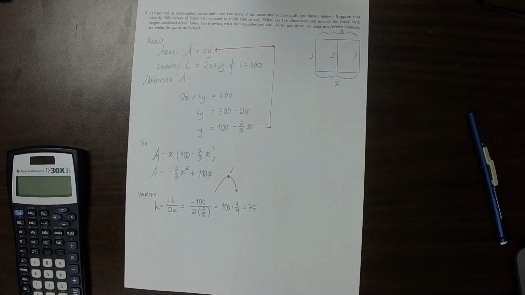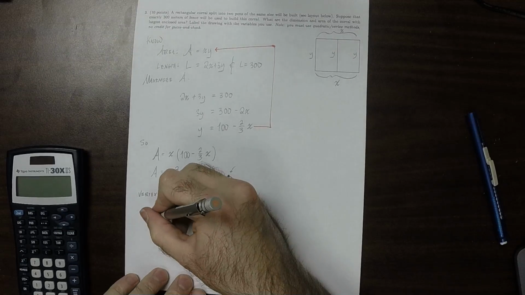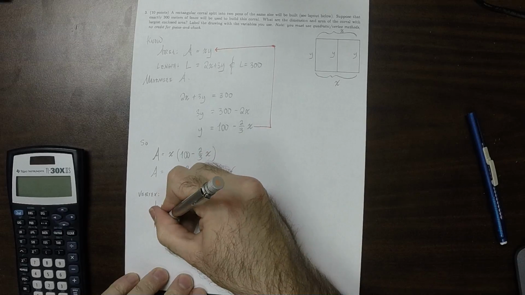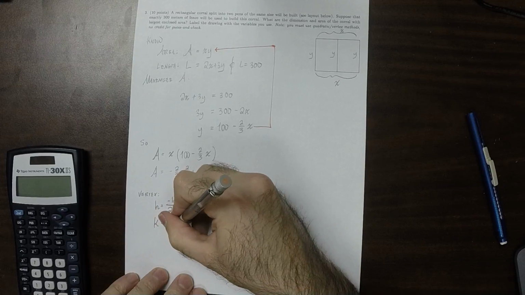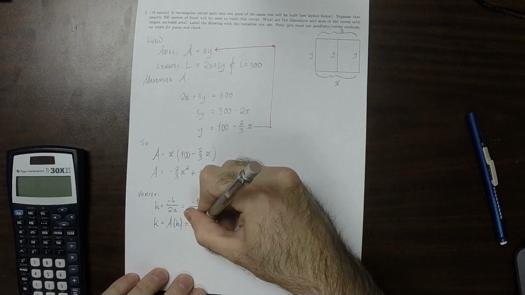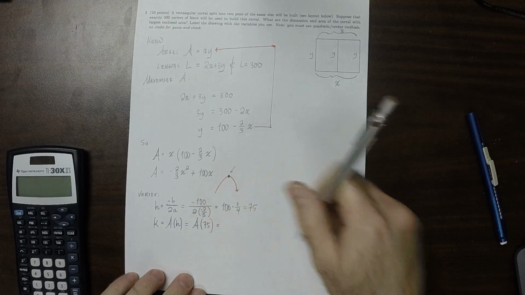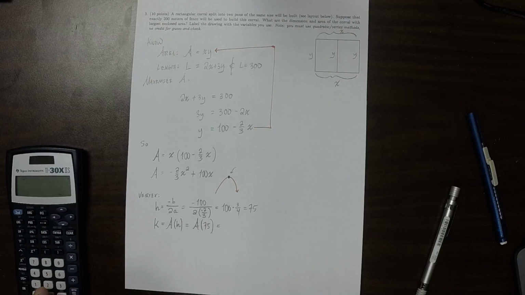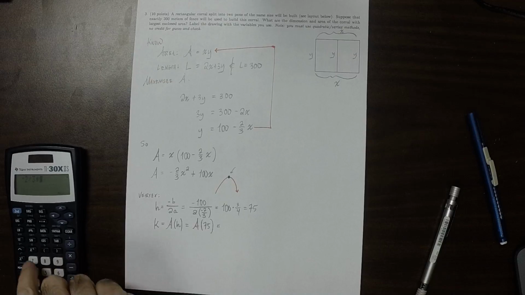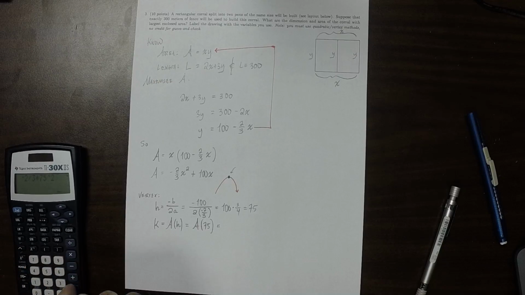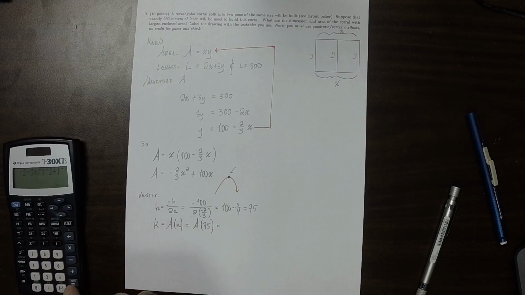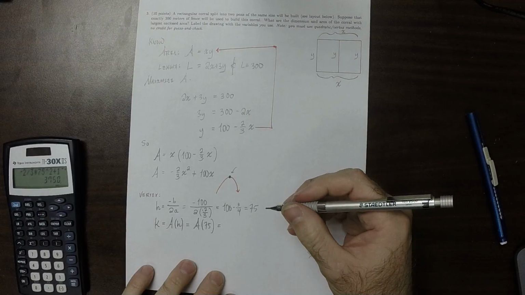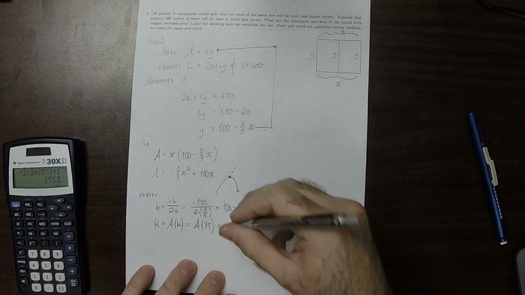So that means that h is 75. K is what you get when you plug in 75, so that'd be A of h, which is to say A of 75. So if we plug in 75, that would be negative 2/3 times 75 squared plus 100 times 75. So that is 3,750.